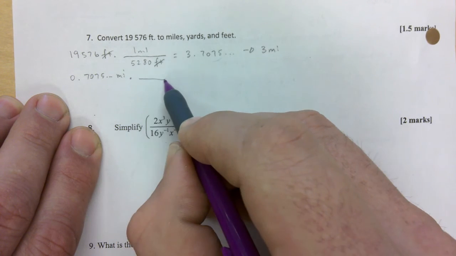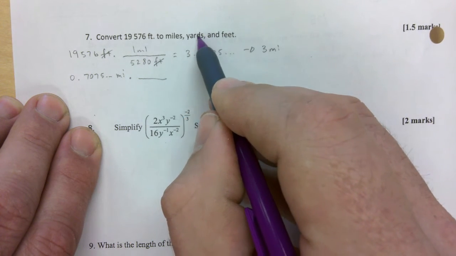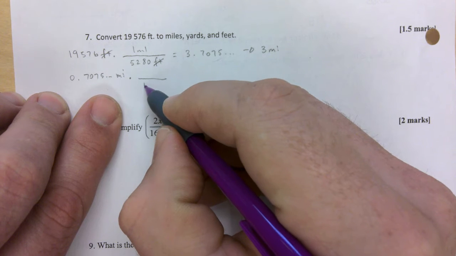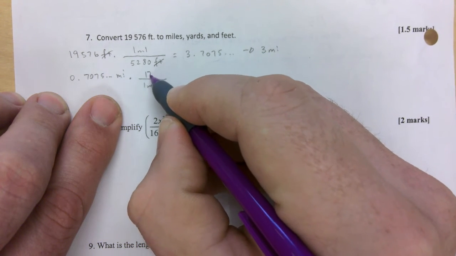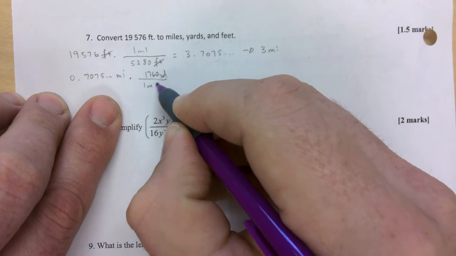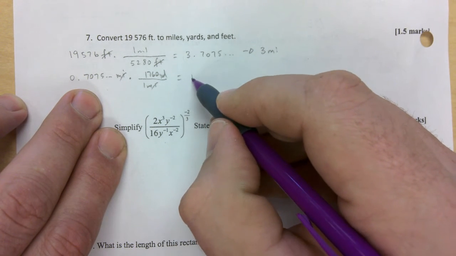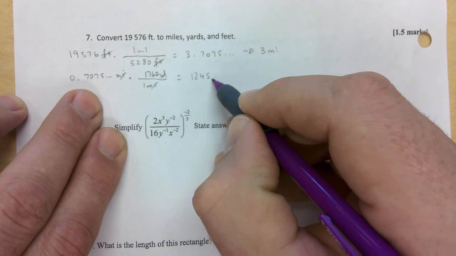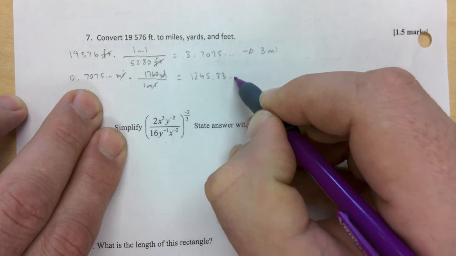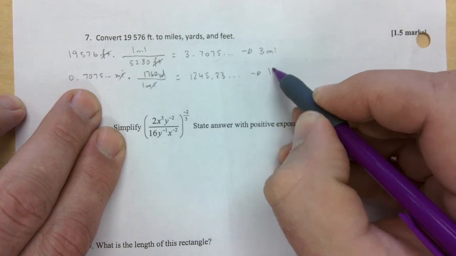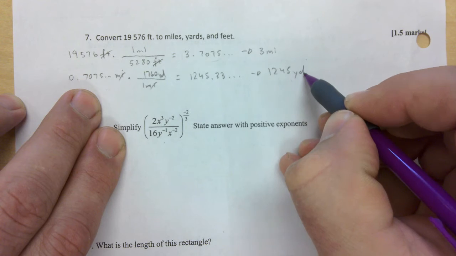And the next one you want to convert to is yards. So we know that 1 mile has 1760 yards. Cancel out the miles, you get 1245. Some of you are rounding too soon. So this is 1245 yards.